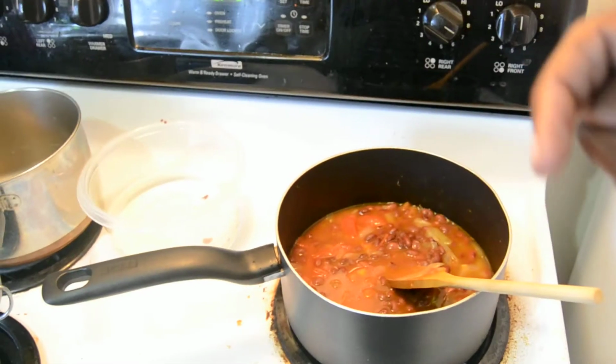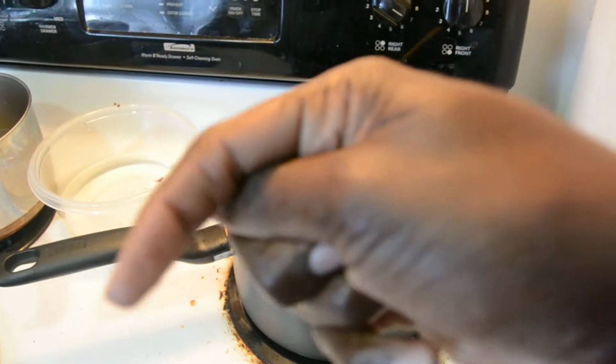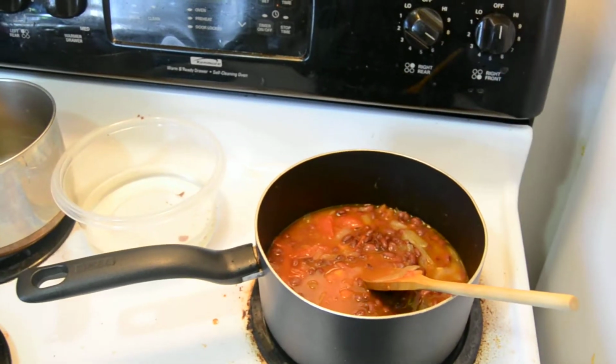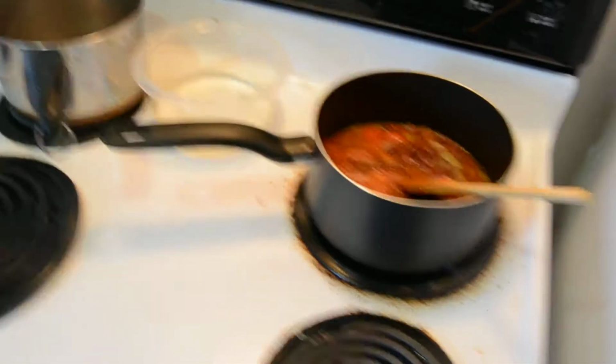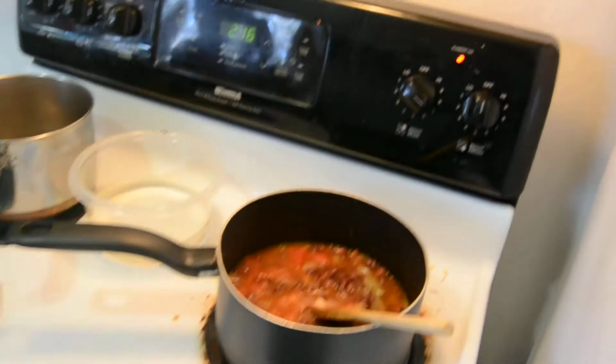Hey, if you know how to call ginger in Luo, please comment in the comment section below. Where is the comment section? Here. No, here. Comment on how do you call ginger? And I don't know how ginger is called.